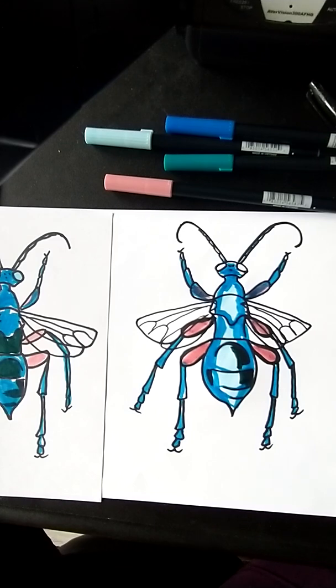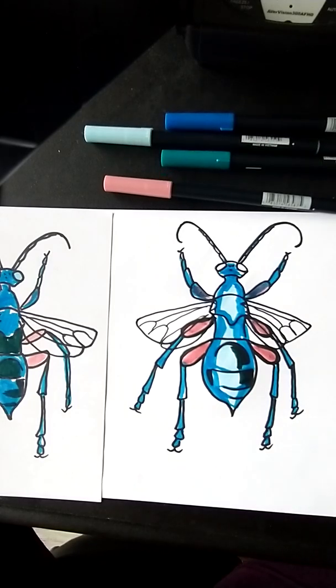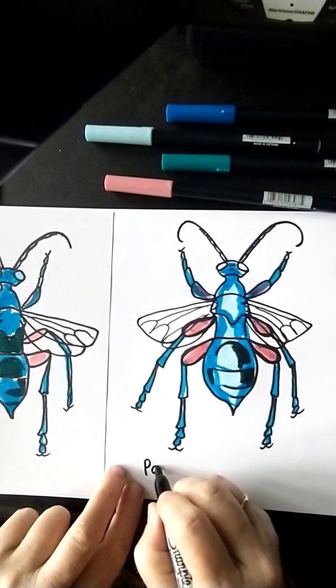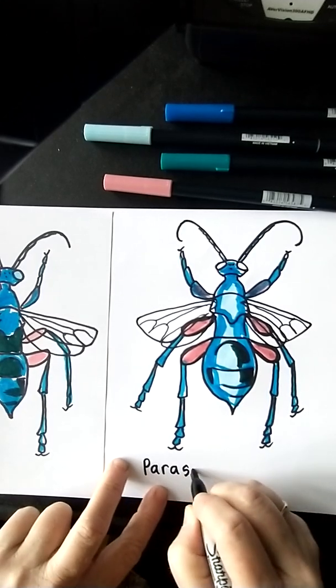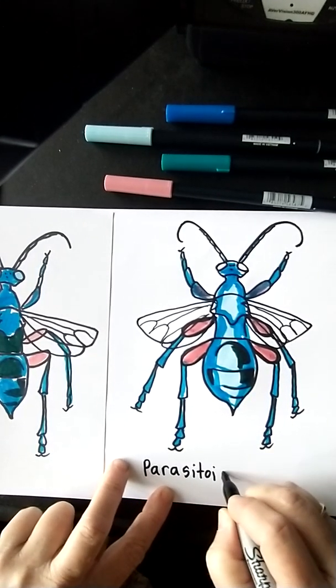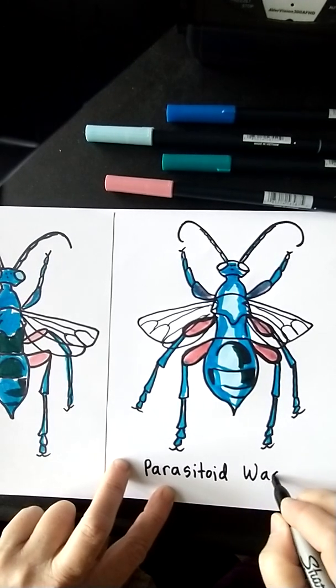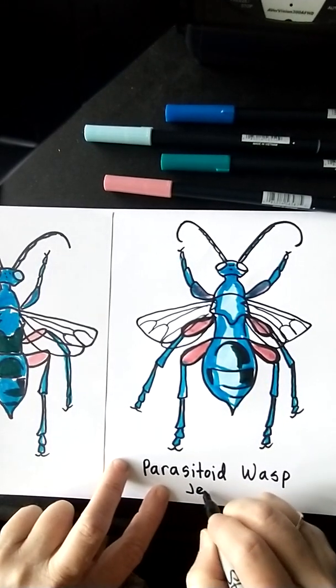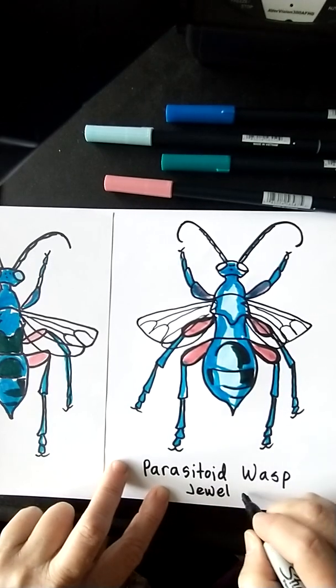A flea is an example of a parasite because it is sucking blood from something that is still alive. That is different from a predator, like a cheetah that would maybe kill a whole animal. A parasite might end up killing it, but takes its energy while it's still alive. So here you go. It's a jewel wasp. And I'll write the word parasitoid wasp for you. Parasitoid wasp. And they're often green or blue, a jewel wasp.